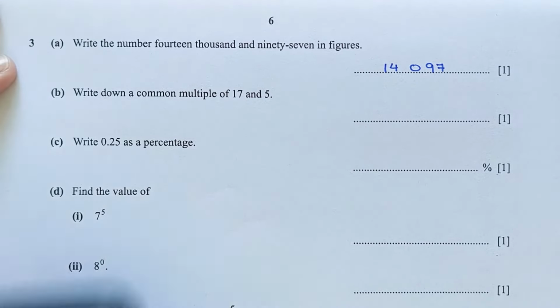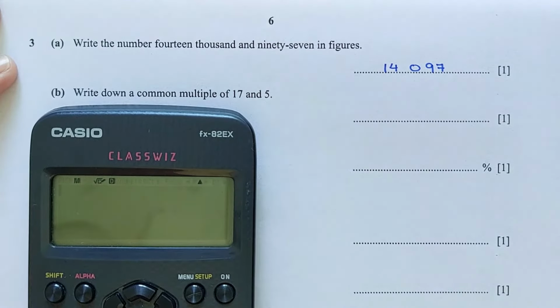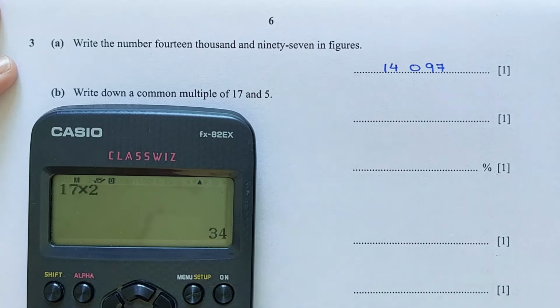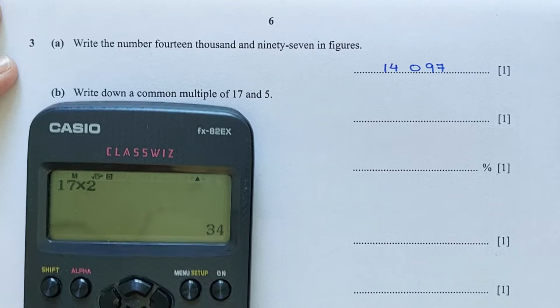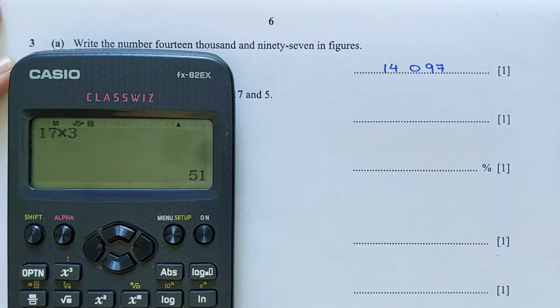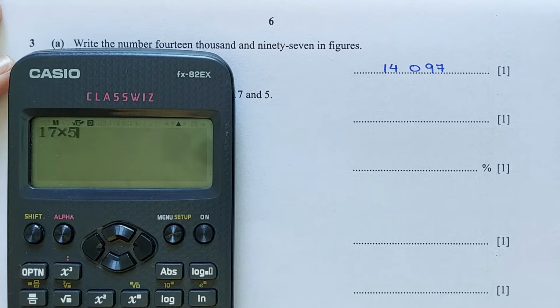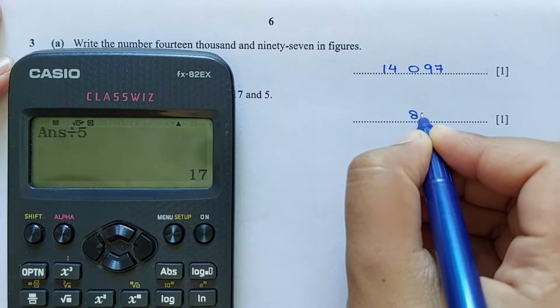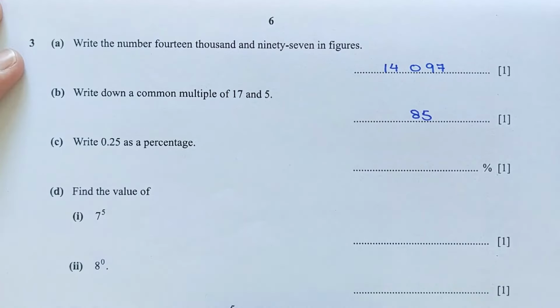So let me check the multiples of 17. 17 times 1 is 17, 17 times 2 is 34. 34 is not divisible by 5, it is not a multiple of 5. 17 times 3, 51 is not a multiple of 5. 17 times 4, 68 is also not a multiple of 5. 17 times 5, 85 is a multiple of 5. Yes, 85 is a multiple of 5 and 17.